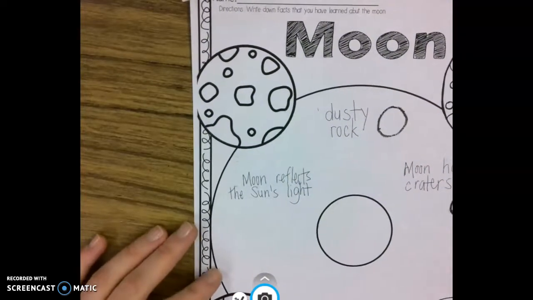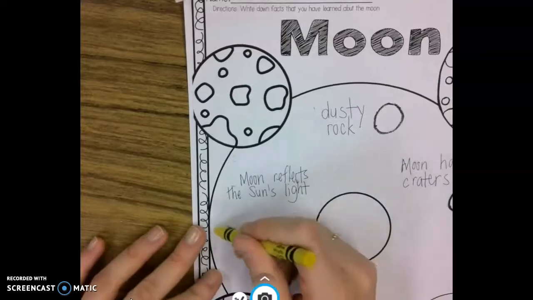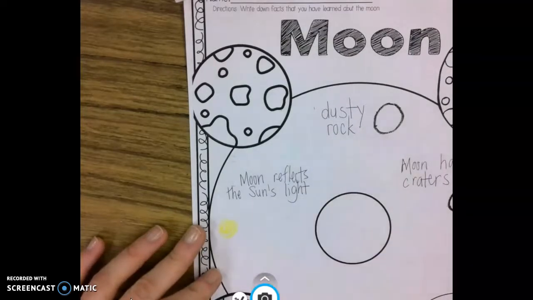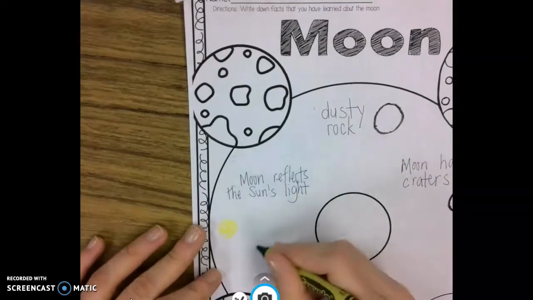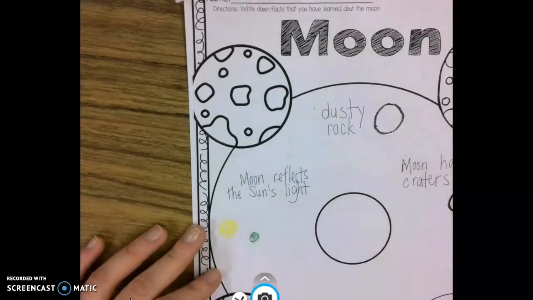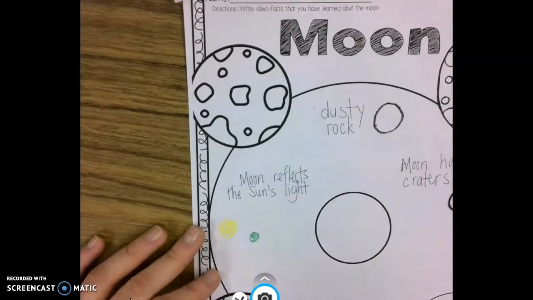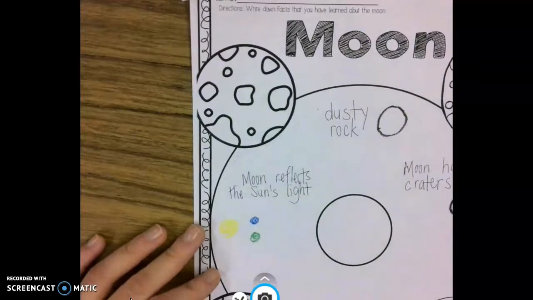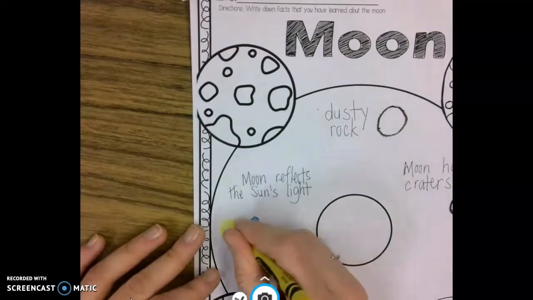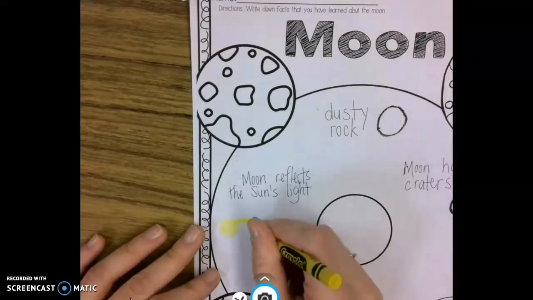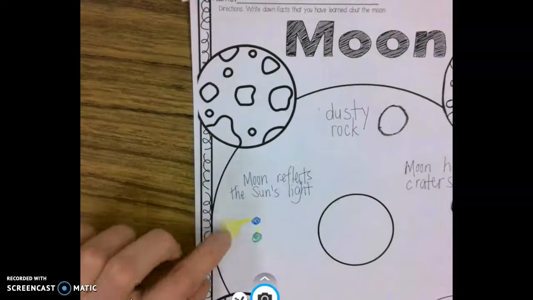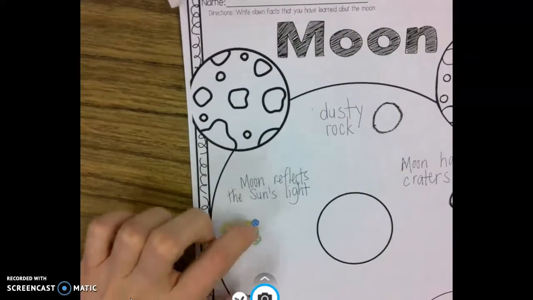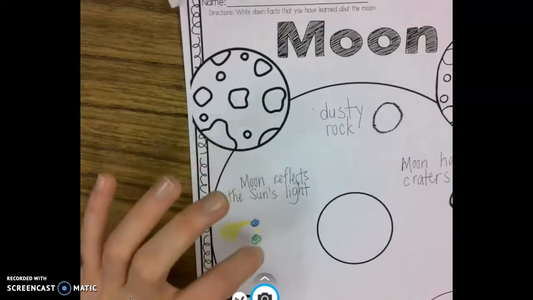So you could get your crayons and draw the sun over here, and then draw the Earth over here. I'll draw the moon blue. And then the sunlight is going to go like this. So the light goes off the moon, and we see that light.